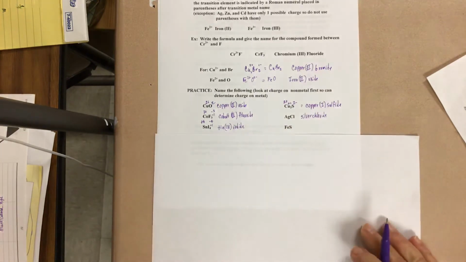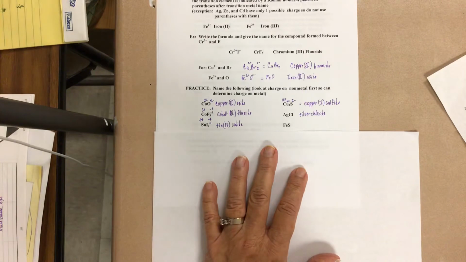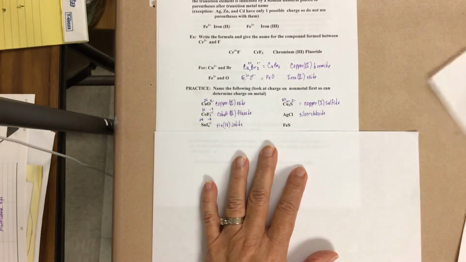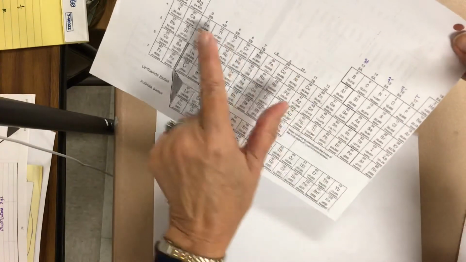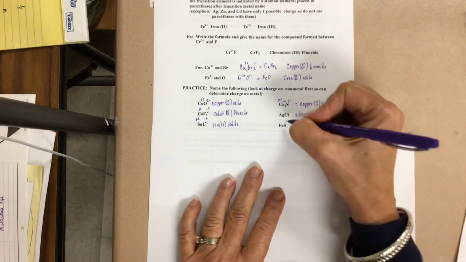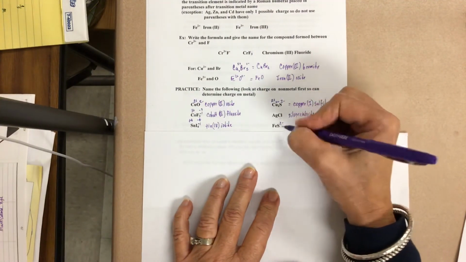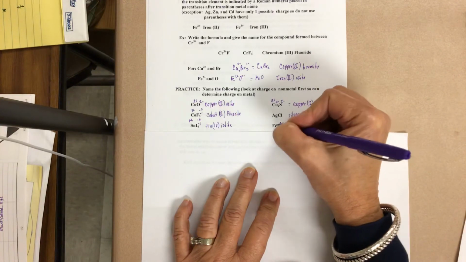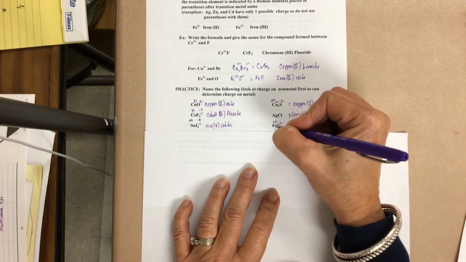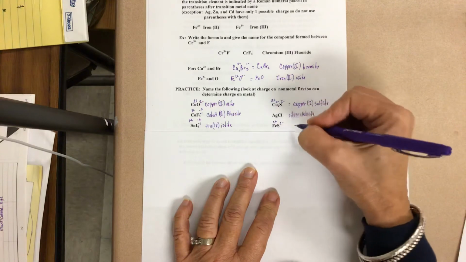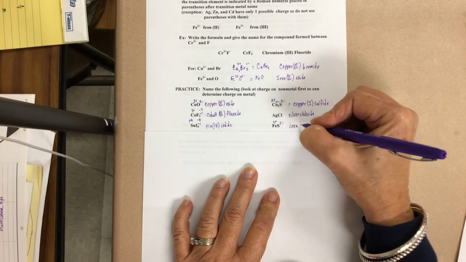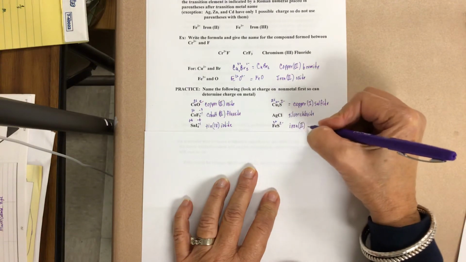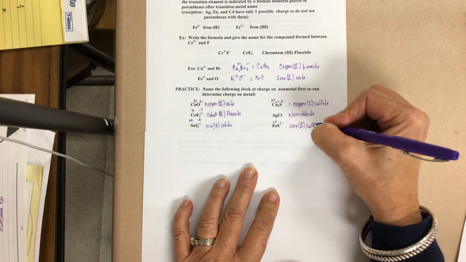And then FeS. Iron is a transition metal, so it lies in this area in here. Anybody down in this area normally has more than one charge. So we're going to look at sulfur, S 2 minus. There's only one sulfur, so this side has to be a 2 plus. You only have one iron, so it has to be a 2. So you would name this iron, Roman numeral 2, sulfide.